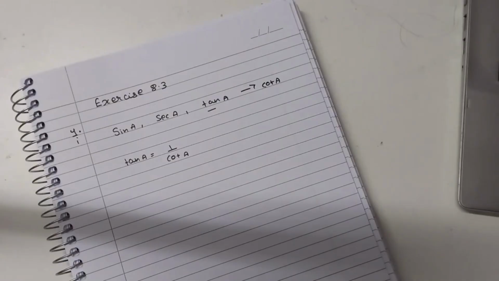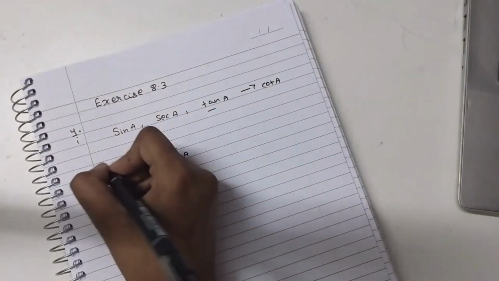Exercise 8.3 from the chapter Introduction to Trigonometry. In the first question, they're asking us to express the trigonometric ratios sine A, secant A, and tan A in terms of cot A. First of all, let's start with tan A.